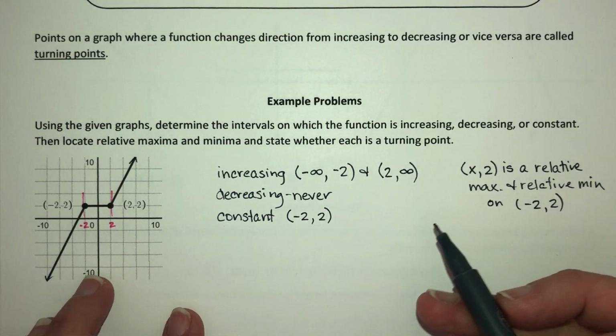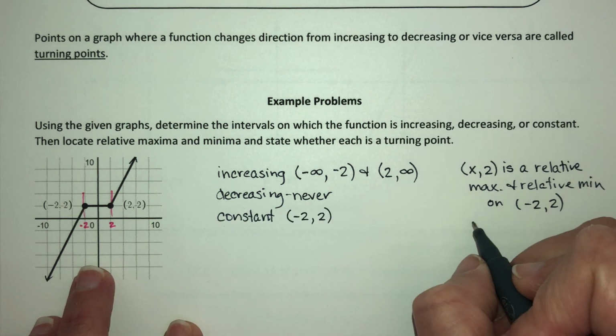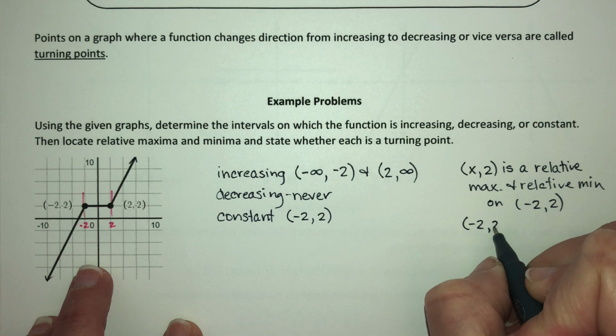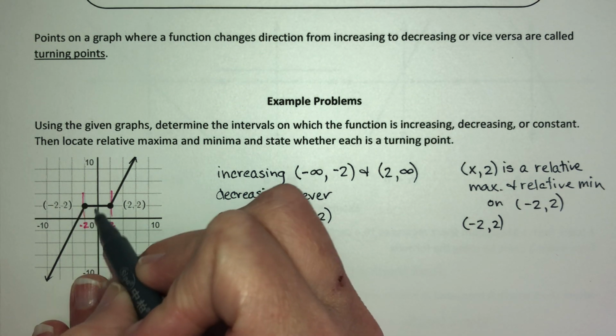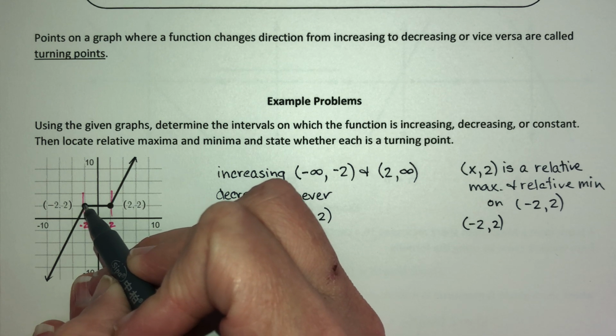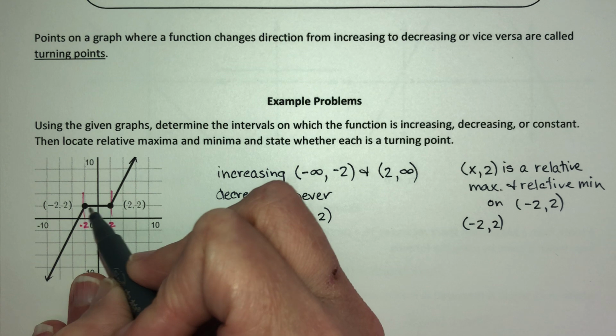Okay, so what about these endpoints? Well, this endpoint right here specifically, this point is either higher than everything in its immediate vicinity because it's higher up than anything over here, or equal to everything on this side.